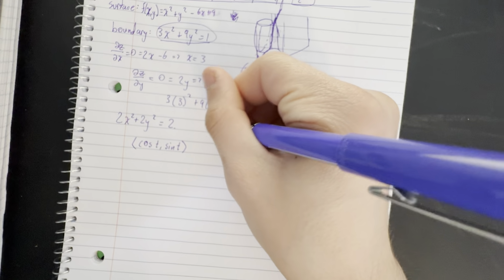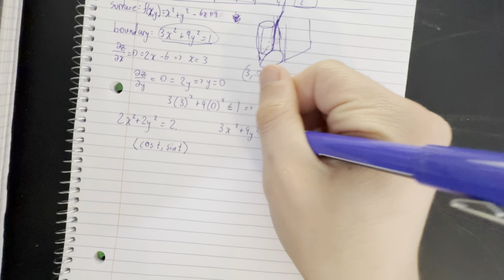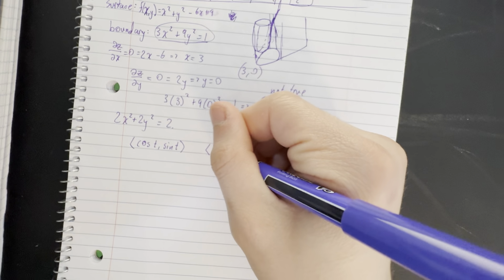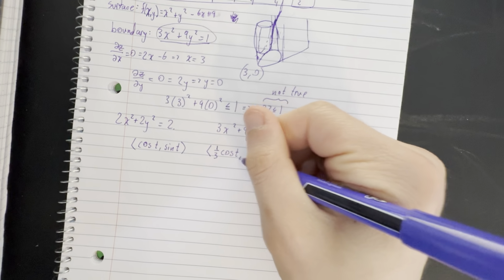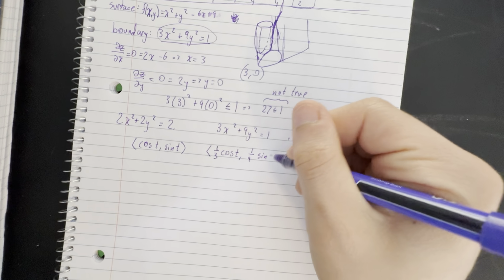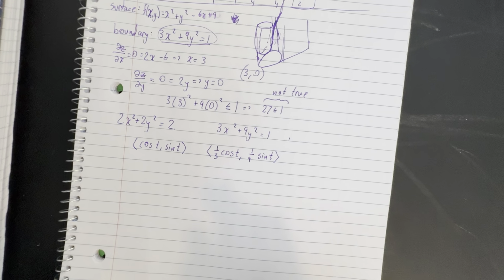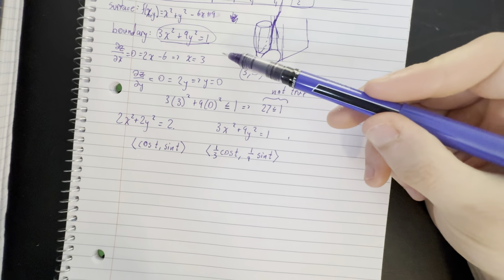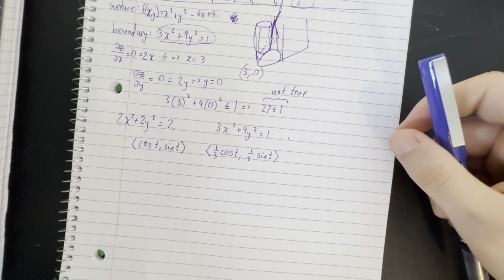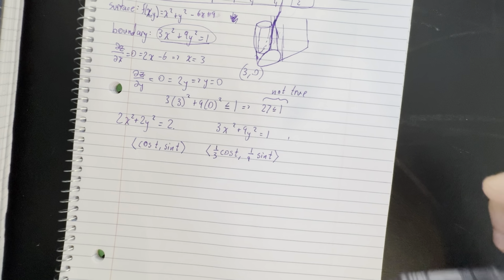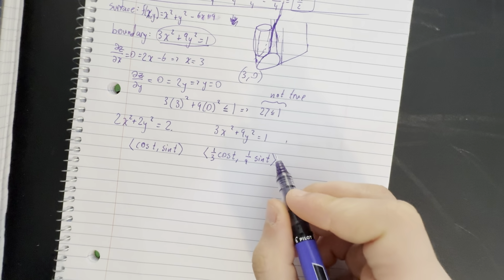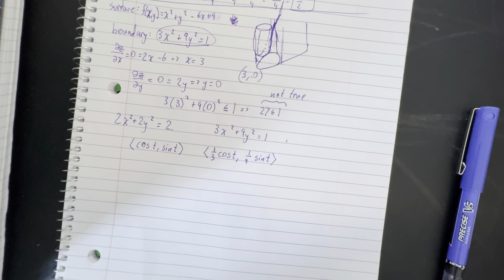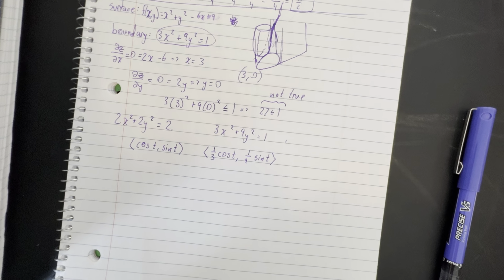Okay, this is how you parameterize him. You say 1 over 3 cosine t, comma 1 over 9 sine t. This is the parameterization of this boundary, this ellipse, in 2D, right? In x and y. Now, notice he doesn't have a z element. What that means is the z element is free. Z can be anything.